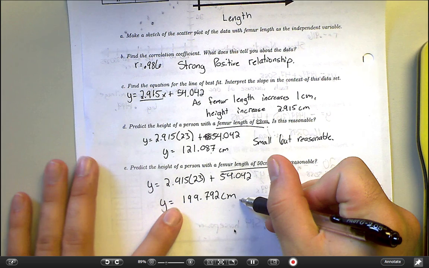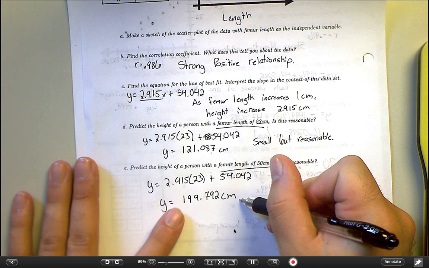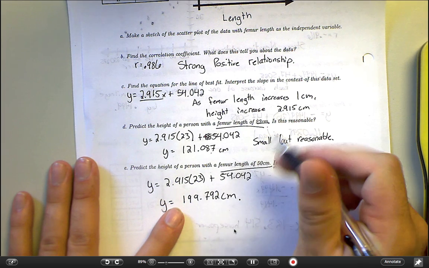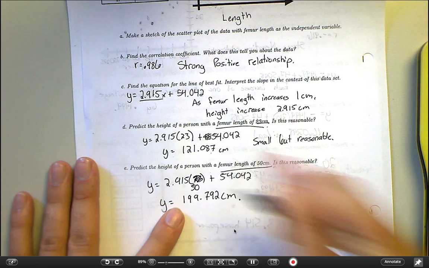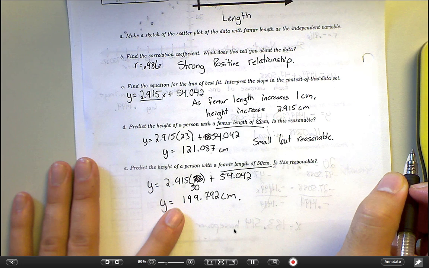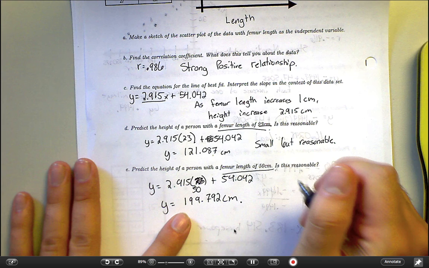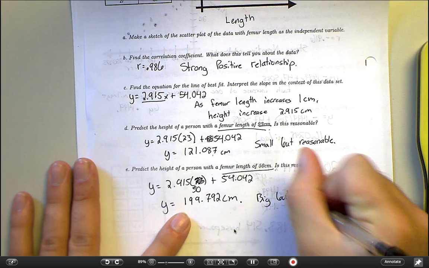And this is kind of on the opposite end. This is almost 2 meters long, which is a little over 6 feet, almost 6'6". And so this is definitely a person that's relatively tall. I'm sorry here, I plugged in 50. I plugged in 50 there in parentheses. So again, this is a relatively big person. They're pretty tall, but I would say again, it's still reasonable.